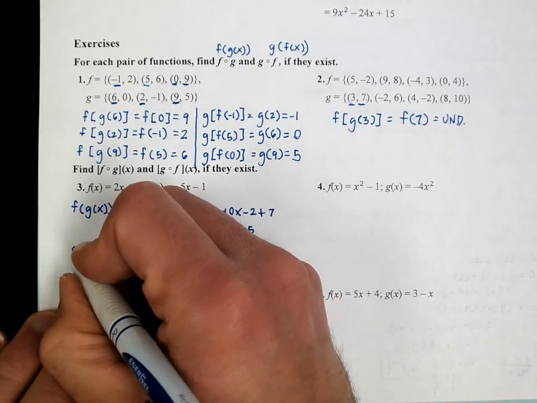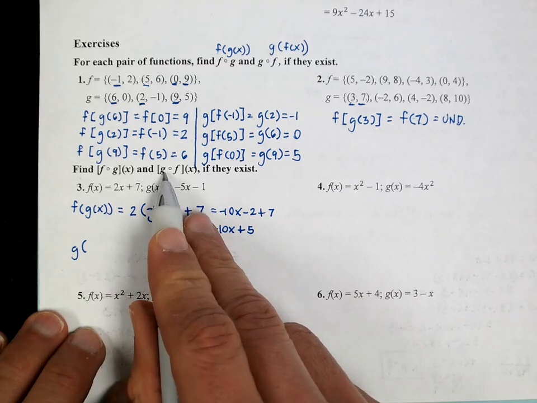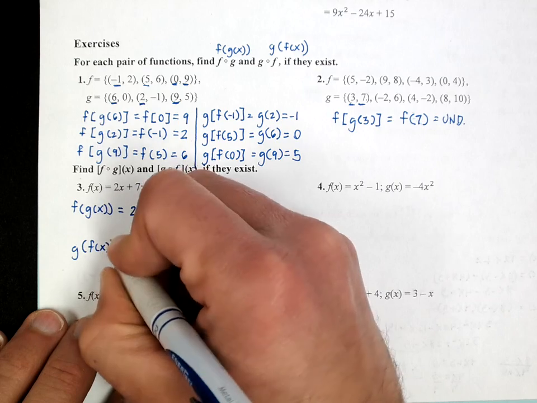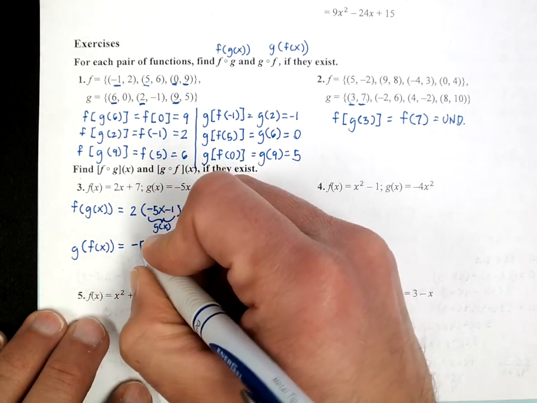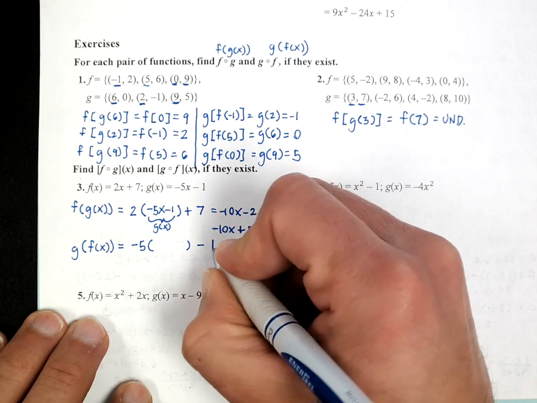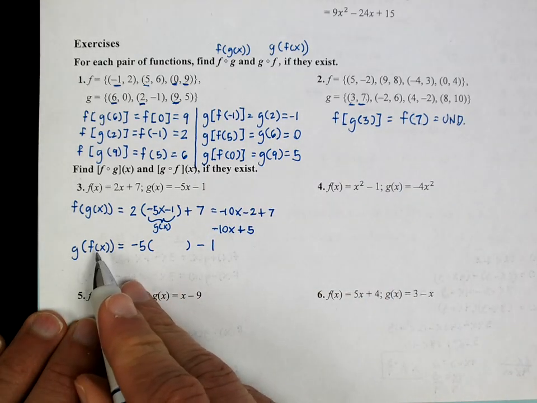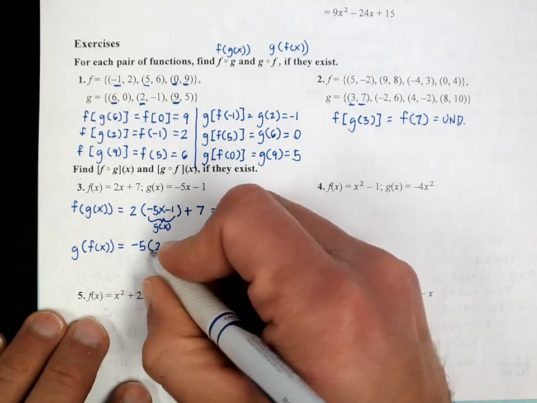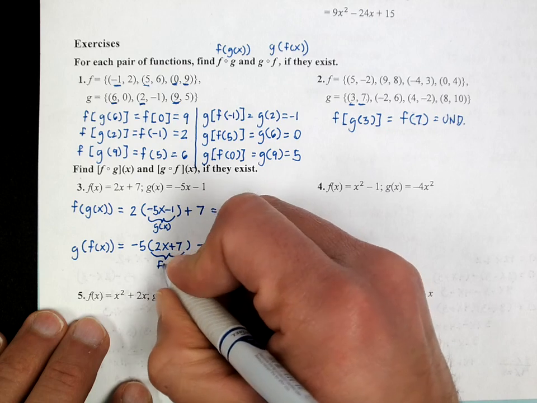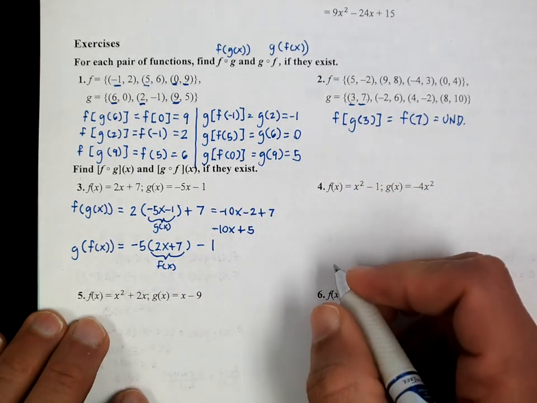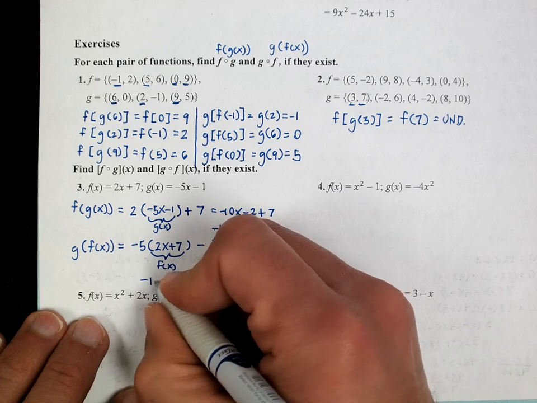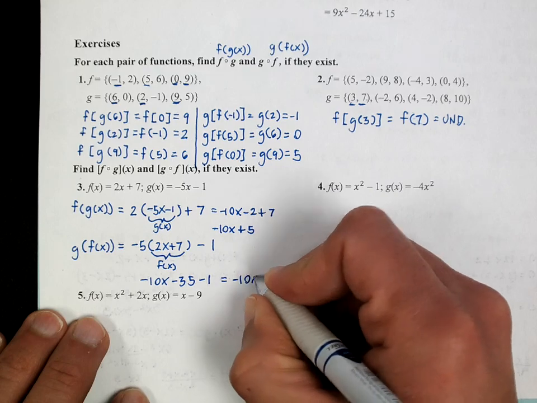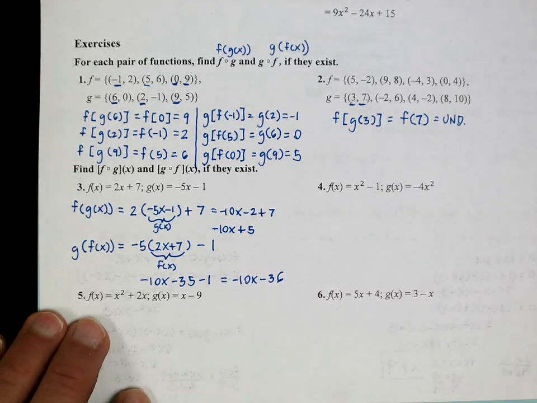Now, if we reverse that, if we go gof, which is g of f of x, then what I'm doing is I'm using function g, and instead of writing an x here, I'm going to write function f of x right here. So function f of x is 2x plus 7. So again, this is f of x. Okay, so that's going to give me negative 10x minus 35 minus 1, which is negative 10x minus 36. And that's the answer for that one, okay?